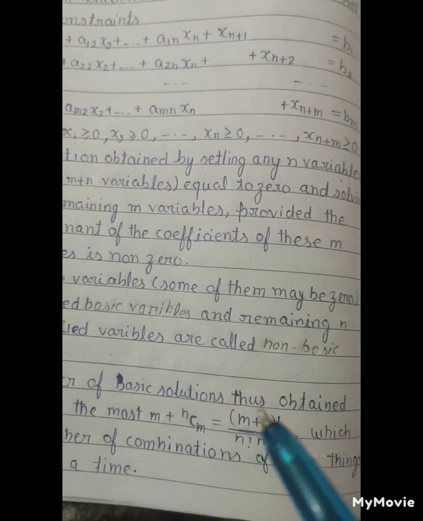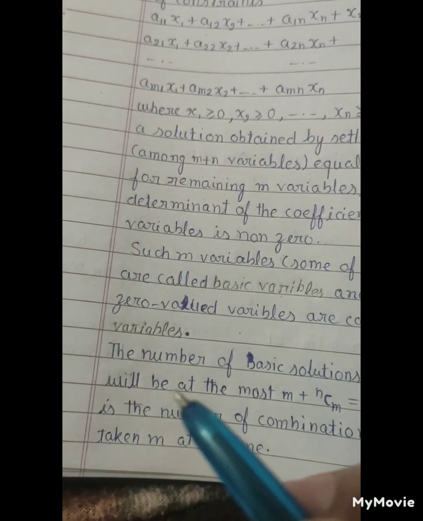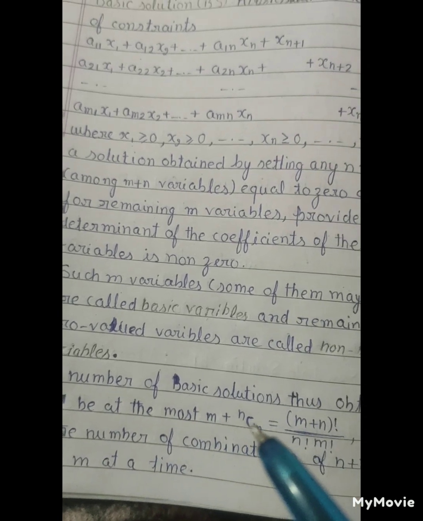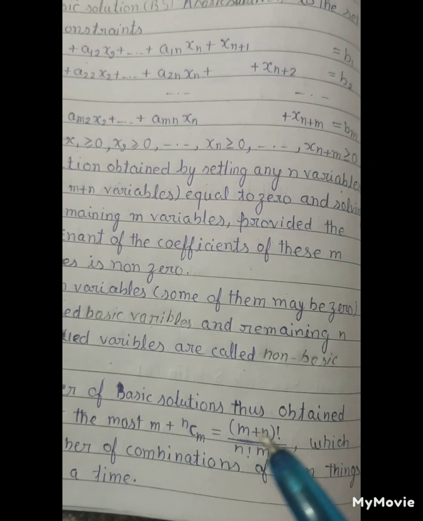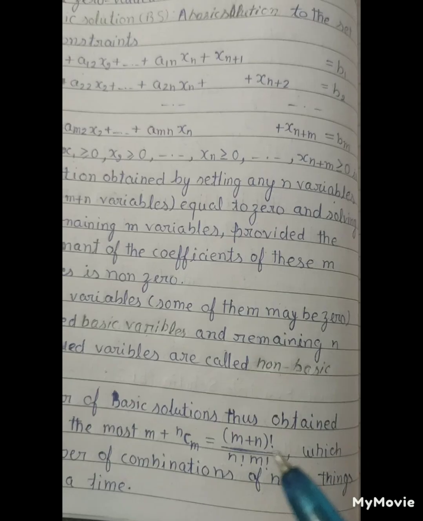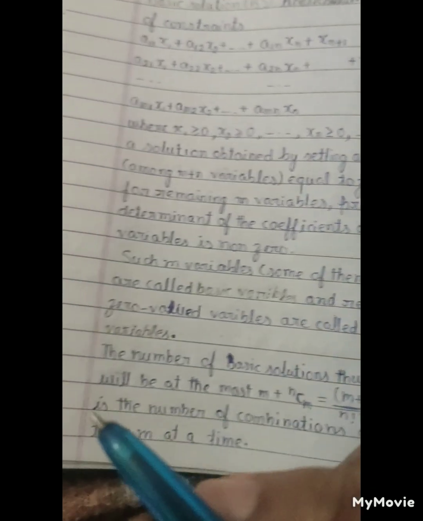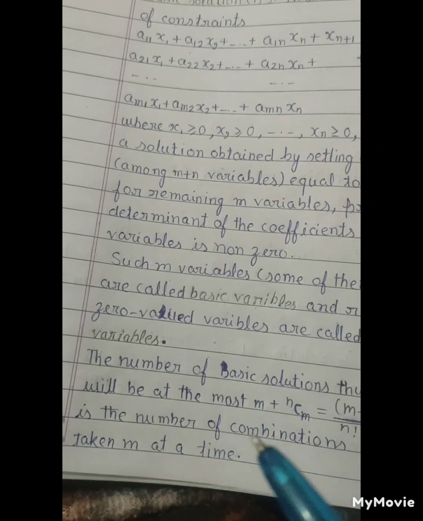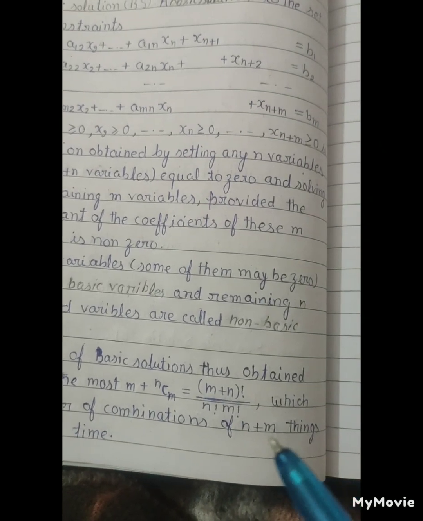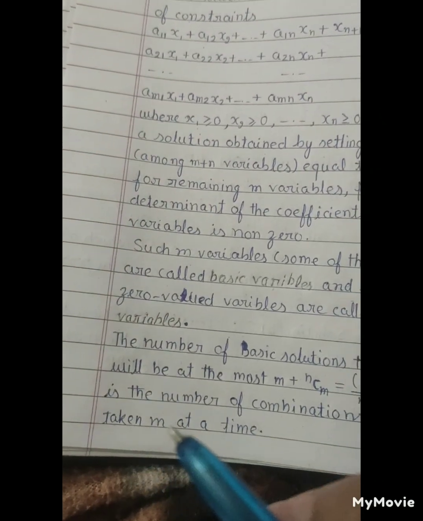The number of basic solutions obtained will be at the most (m plus n) Cm, equals (m plus n) factorial upon n factorial into m factorial, which is the number of combinations of n plus m things taken m at a time.